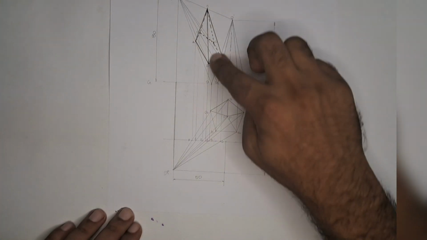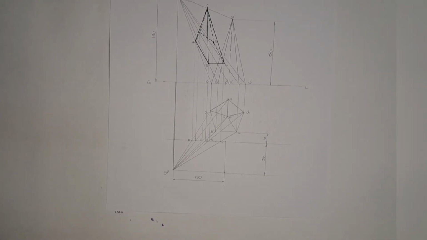So here we can see the perspective view of the pentagonal pyramid. Thank you.